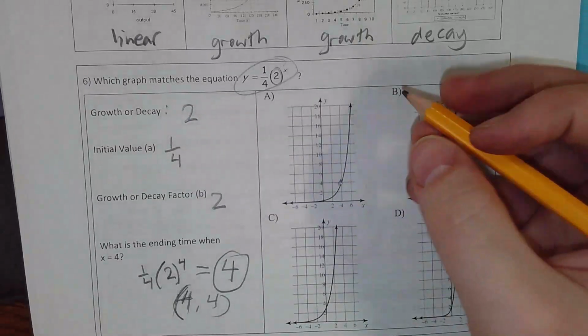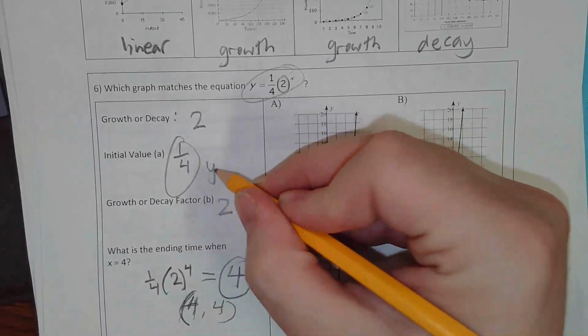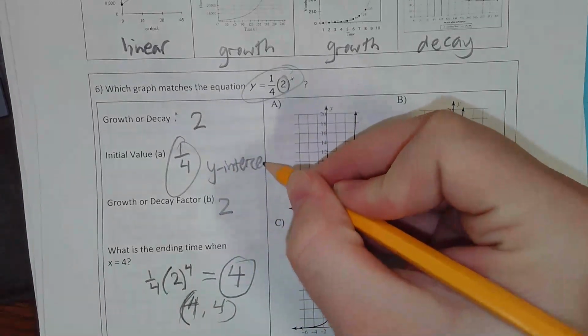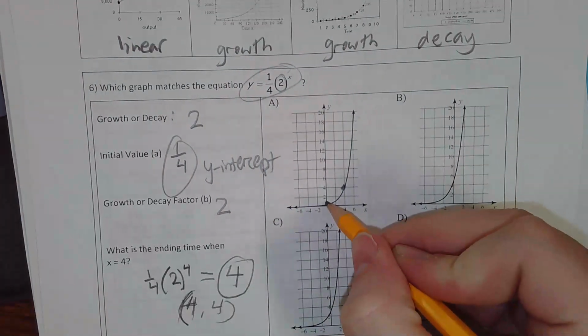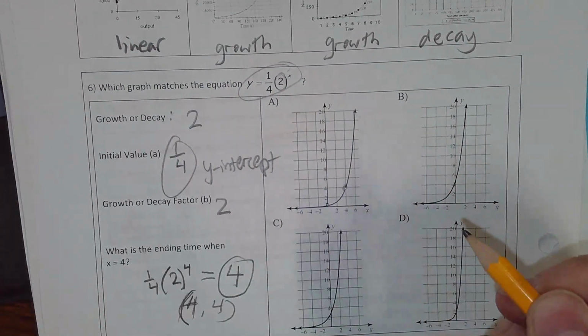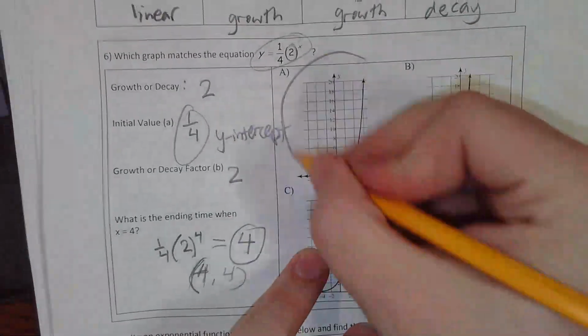The second thing that we can notice is which one has a starting value of 1/4. Starting value is your y-intercept. So which one has a y-intercept of 1/4? This is the only one that has a y-intercept of 1/4, or very close to it visually. So the answer is definitely A.